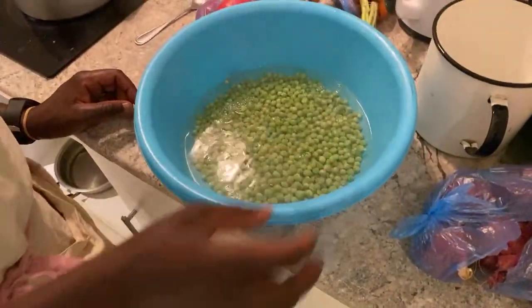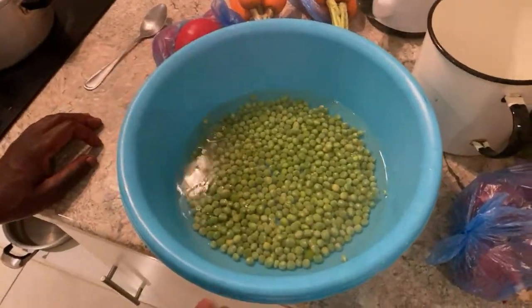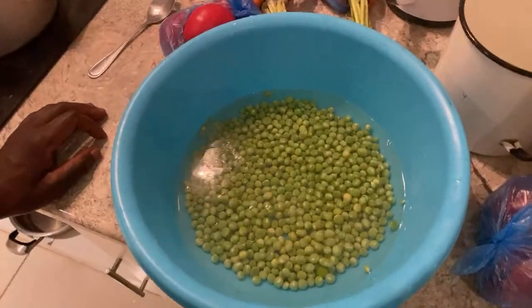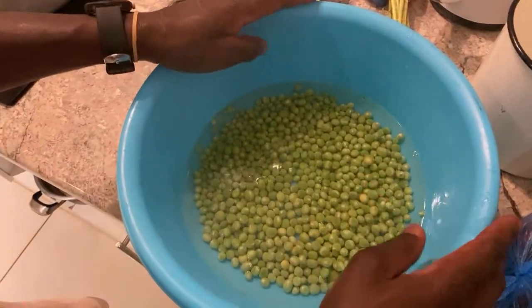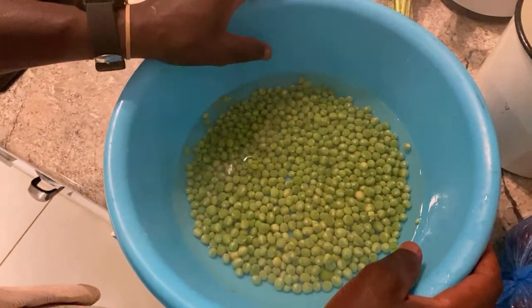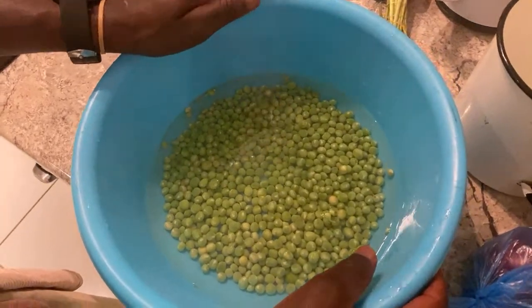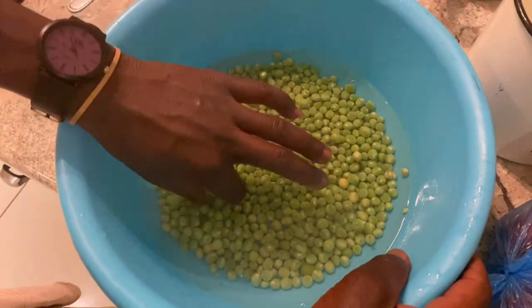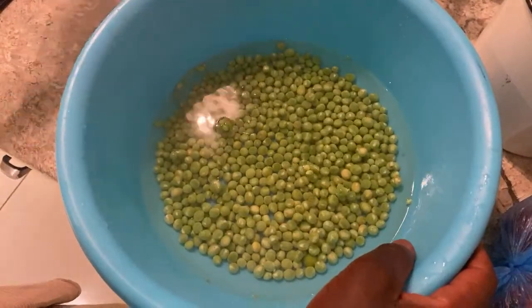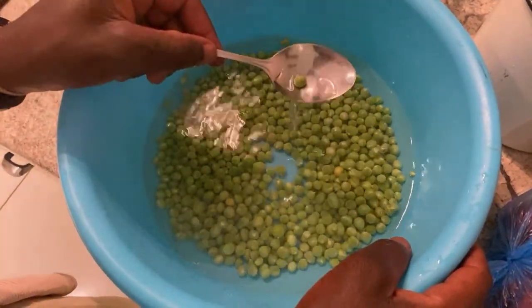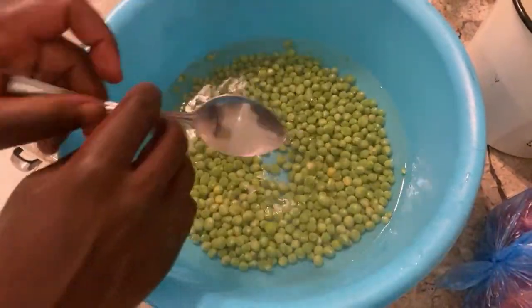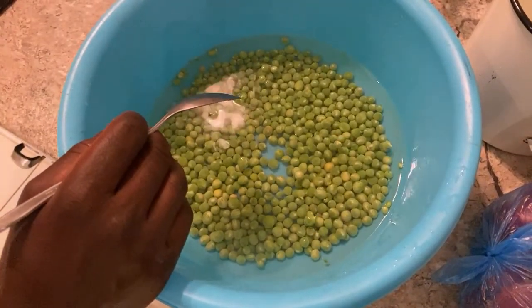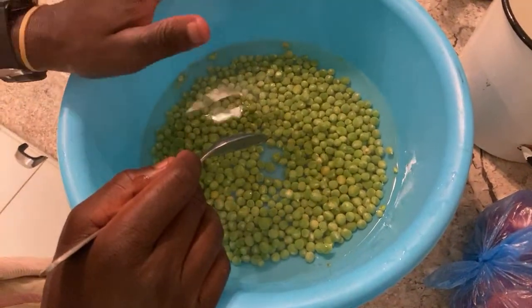So why are you boiling there? It's just to minimize the time or what you do? Actually, this process speeds up the process. One. Second is we want to maintain its green color. Because if I boil them here, the green color might disappear.